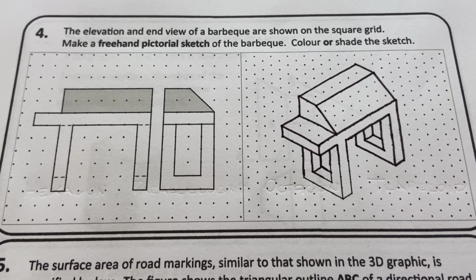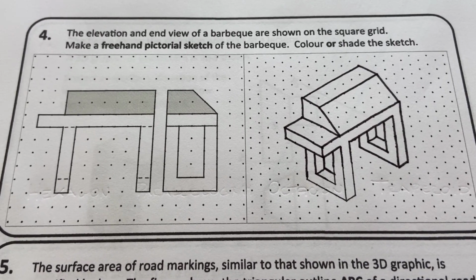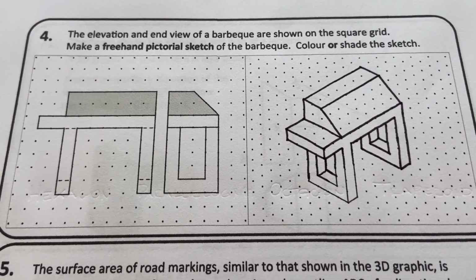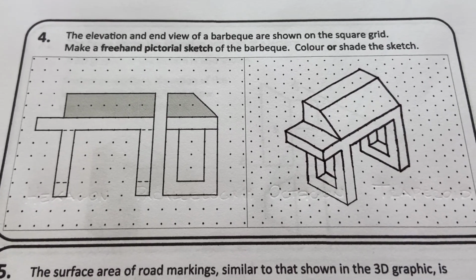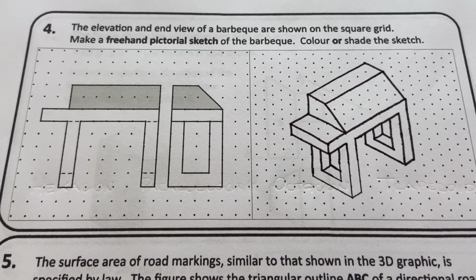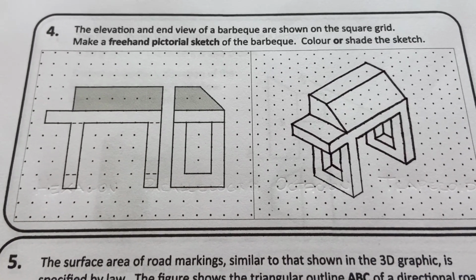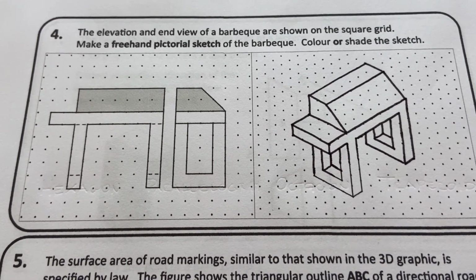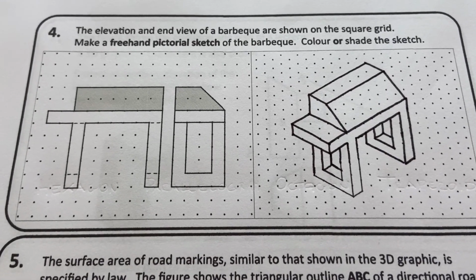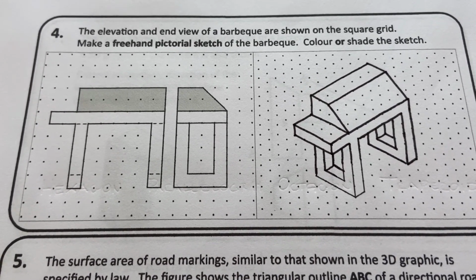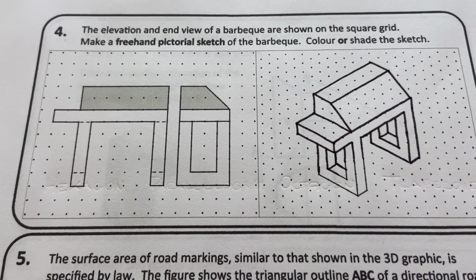The elevation and end view of a barbecue are shown on the square grid. Make a freehand pictorial sketch of the barbecue. Color or shade the sketch. Now again, if there is any evidence of drawing equipment being used in this question, it will be marked from 6 instead of 12. So it is important to remember to draw it freehand.